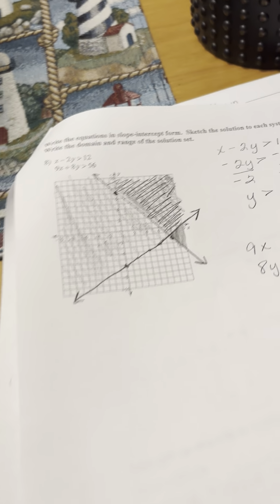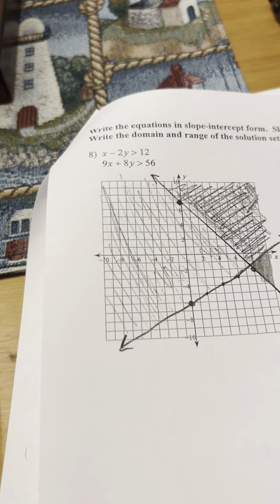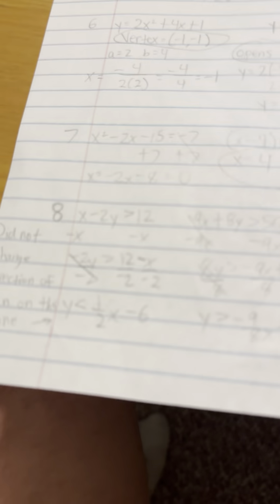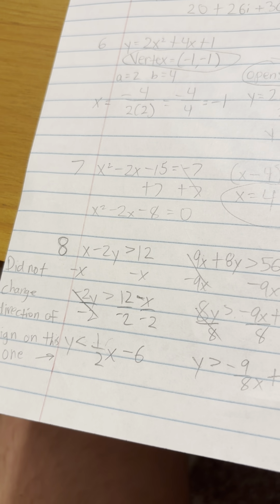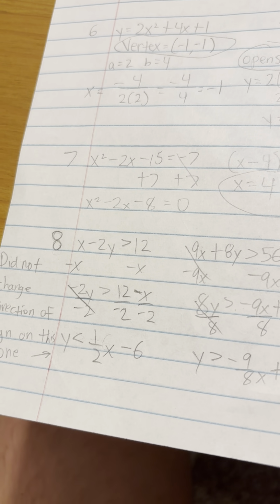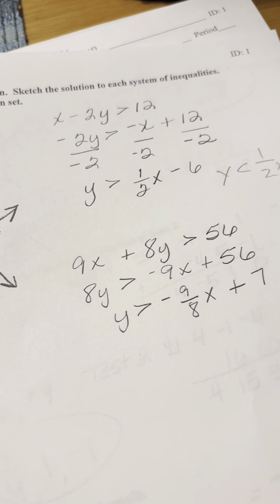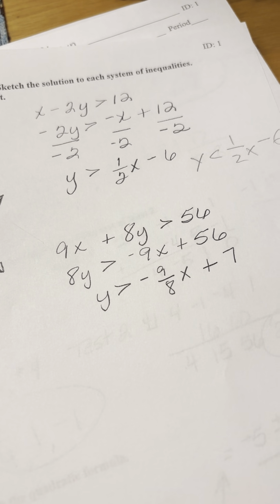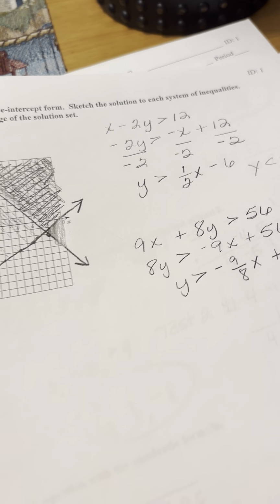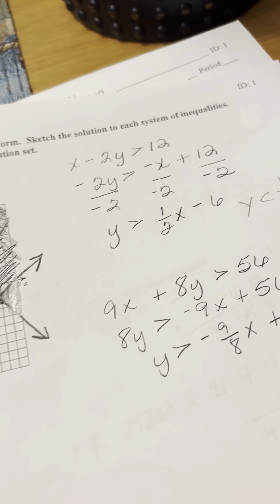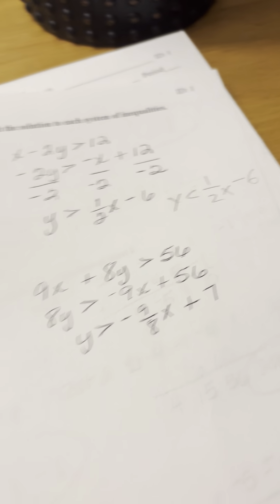The last one with the slope-intercept form, I simply took these two equations and I got them to where I got the y by itself, and I got these two equations right here at the bottom. The equations over here are actually very similar. The bottom one is correct, but the top one, the sign is facing the wrong way. It has greater than, and it should be less than.